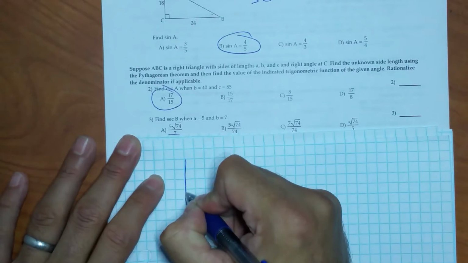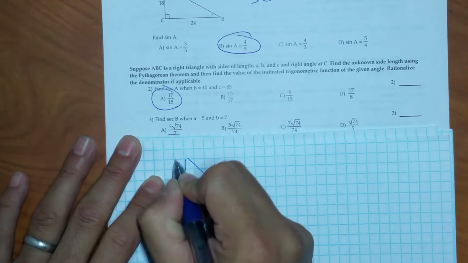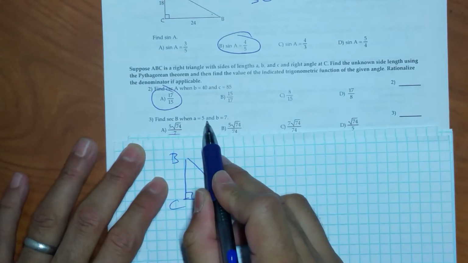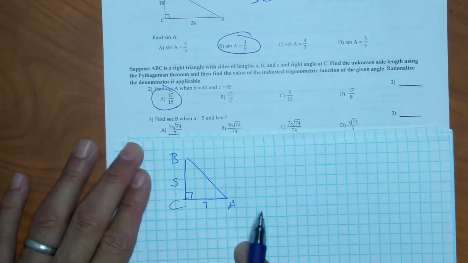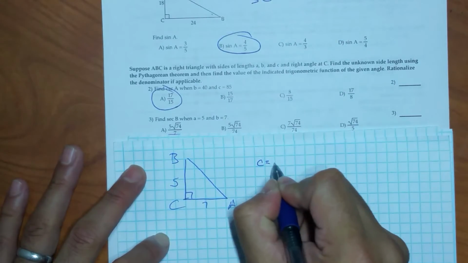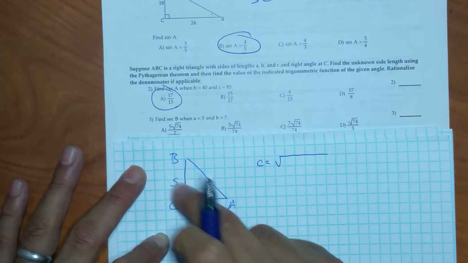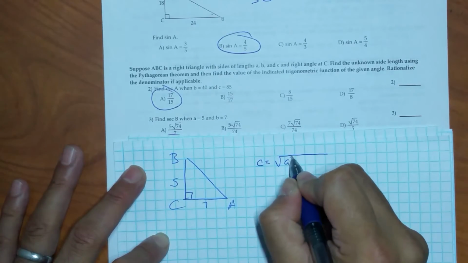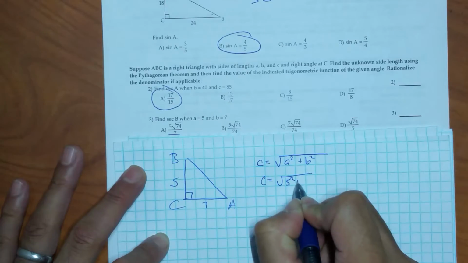So, drawing another triangle. C, A, B. For this one, it says that little a is 5. That's over here. Little b is 7. That's over there. Which one am I missing? C. So I have to find the hypotenuse here. C is equal to the square root of A squared plus B squared. So C is equal to the square root of 5 squared plus 7 squared.